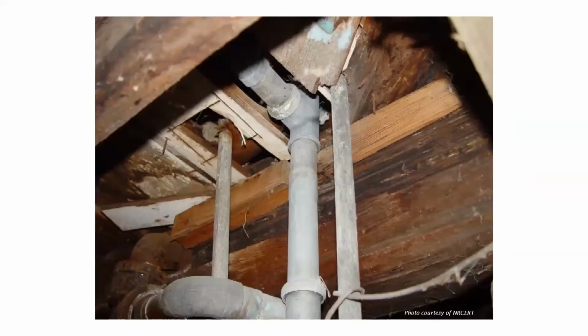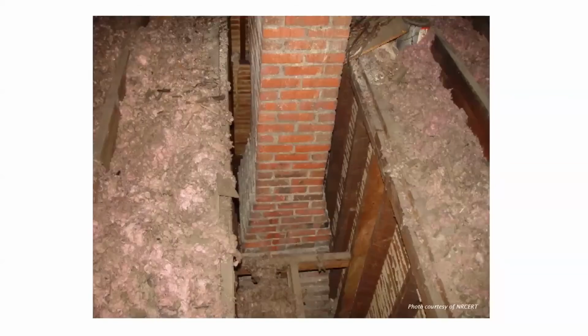We're not trying to beat up on plumbers, I promise. They've got to get their pipes through somehow, but you can see how plumbing chases can be opportune places to locate and fix penetrations in the air barrier. Another view of a wall with a chimney chase fully open to the attic.